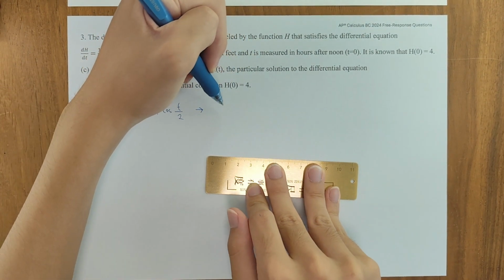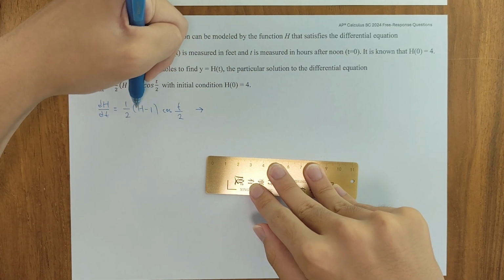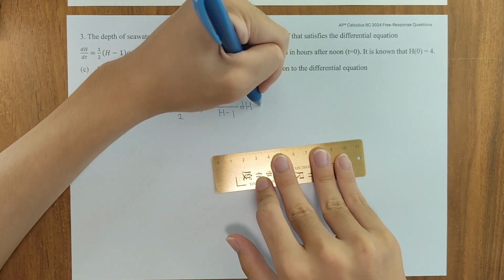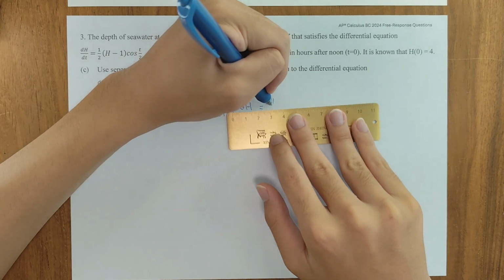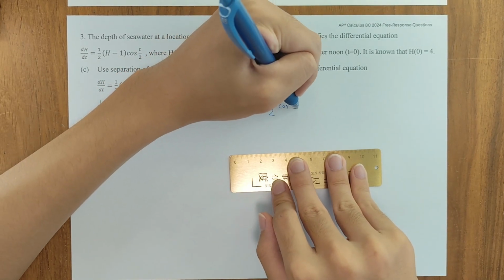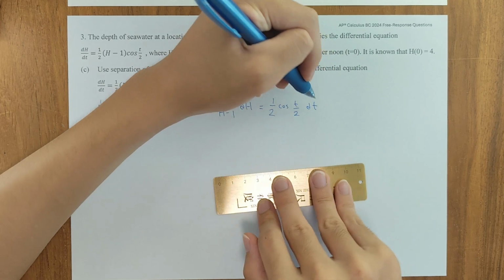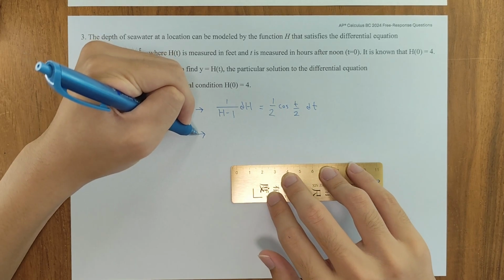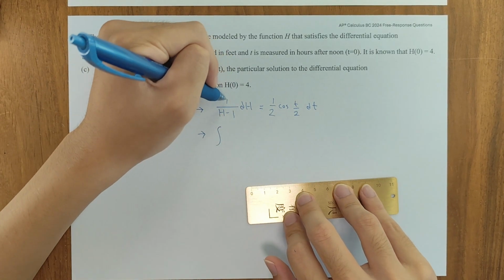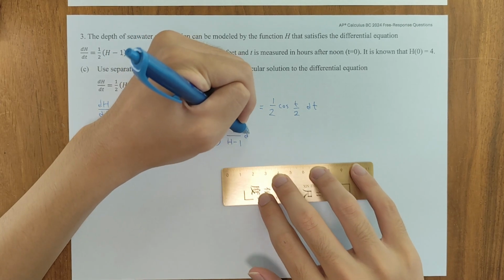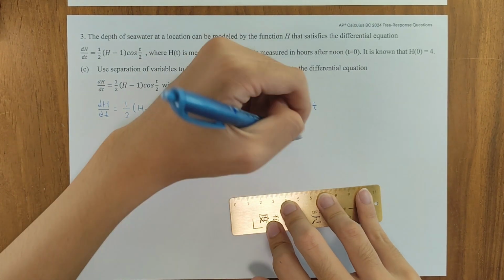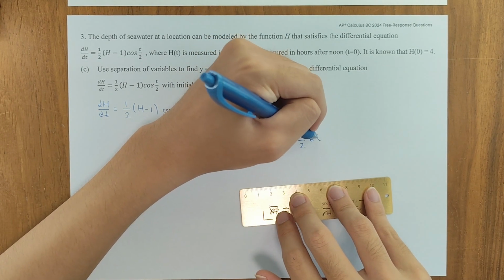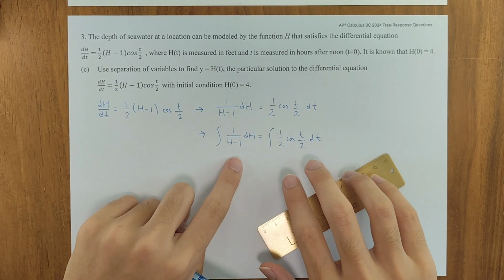and by this we bring h minus 1 with dh, and we bring dt up with cosine t over 2. Okay, so make sure to write out this step, and then we add the integration sign. Okay, we need to write down this first, then write the integration sign. So now we can integrate both sides.